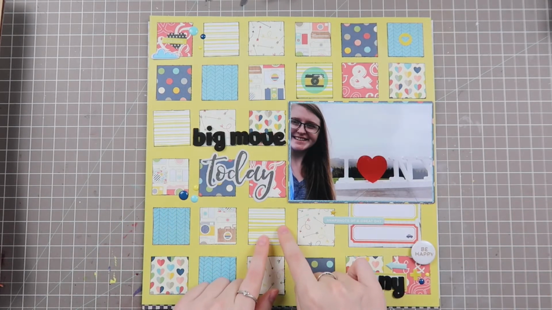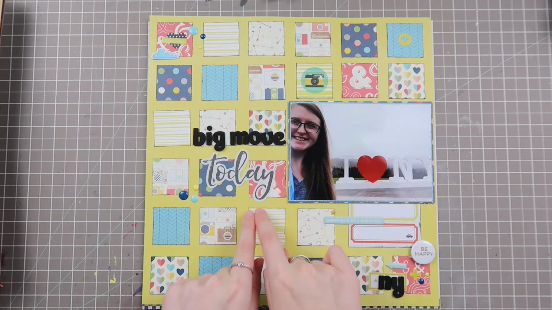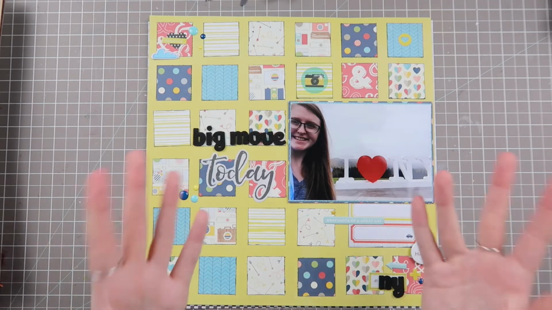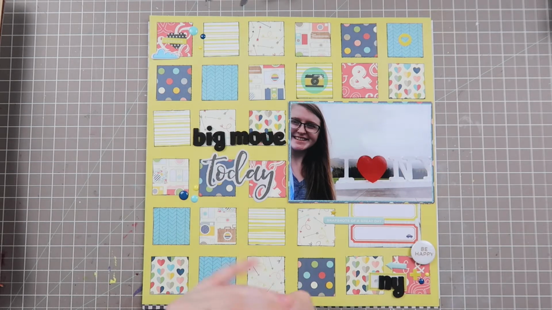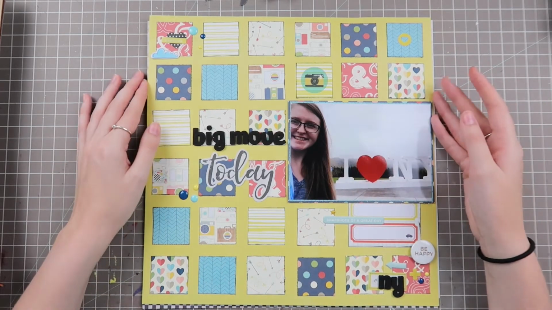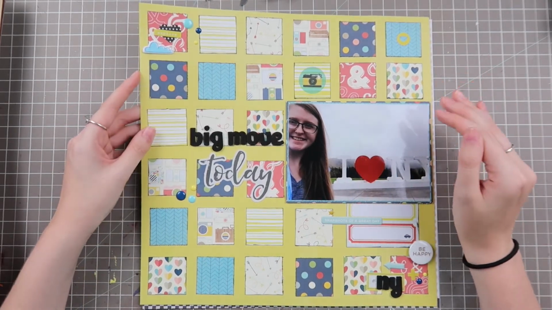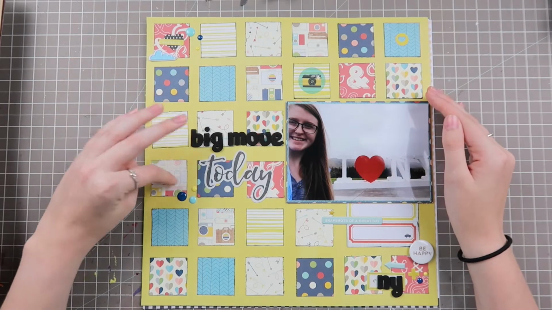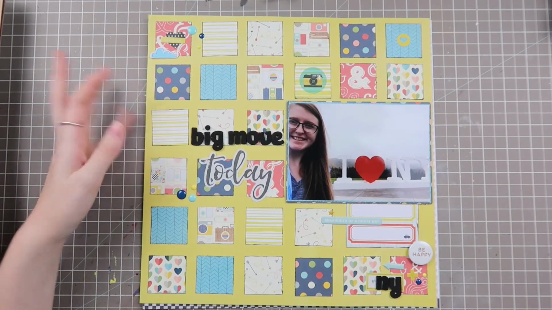For example, these yellow ones match pretty well with the background. So by doing these inked edges, they kind of keep together. They don't flow off into the distance. So this one, lots and lots of squares. I cut so many. So it's a 6 by 6. That's a lot of squares.